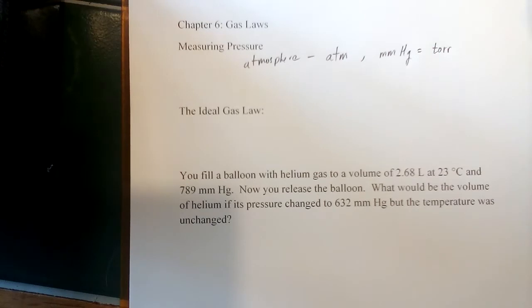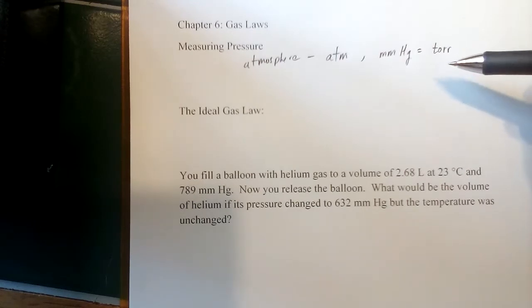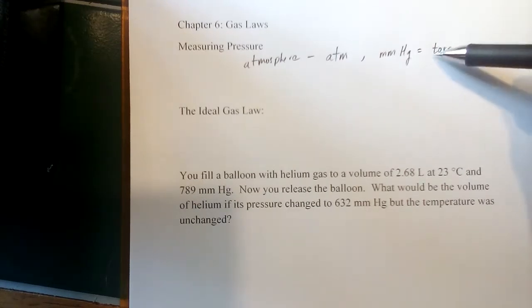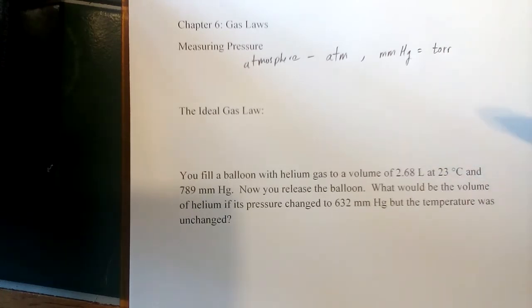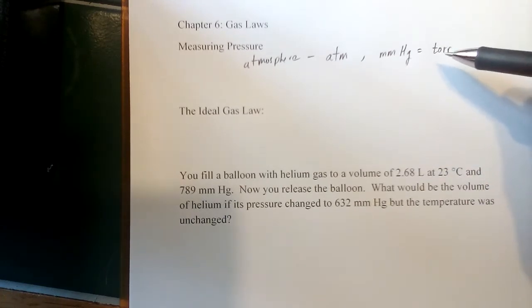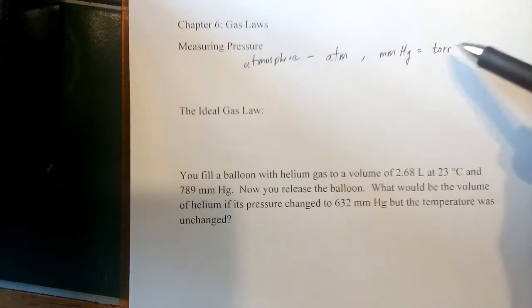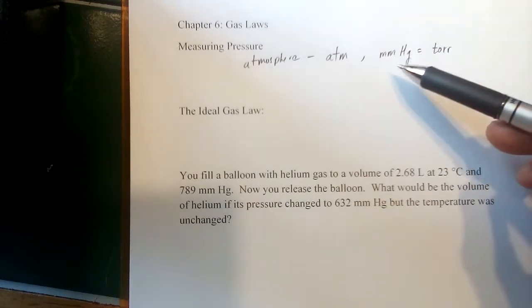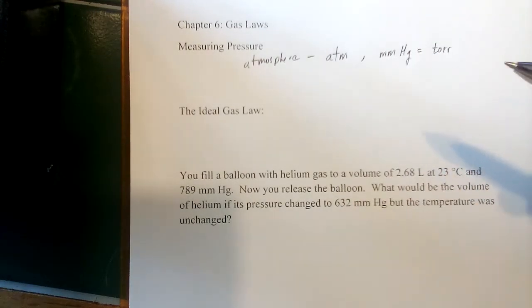One of the original developers of the barometer was a guy named Torricelli, so there's a unit of pressure that is named after him. It's actually not a capital T, and I don't know exactly why that's the case, since it does come from his name for the unit. Sometimes you'll see pressure written in torr, sometimes in millimeters of mercury. They're exactly the same, so they are completely interchangeable.